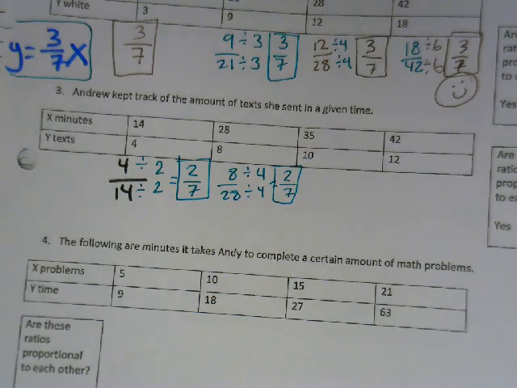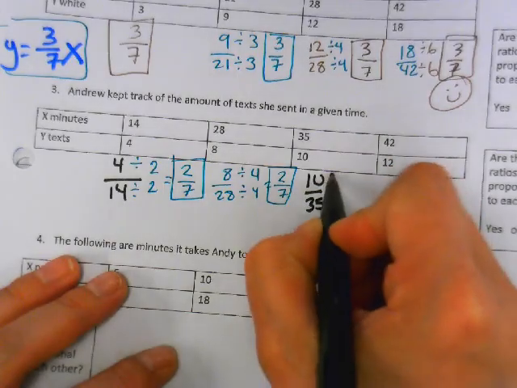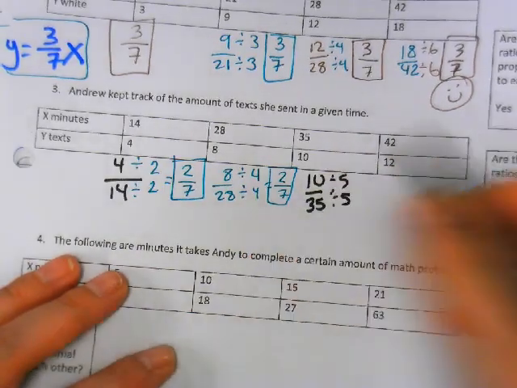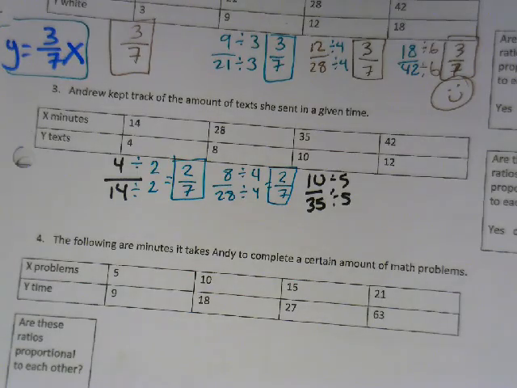What's our next fraction? Divided by 5. Nice. Good job. Those of you who can tell me really fast what you divide by, you have really good multiplication skills, which comes in handy.